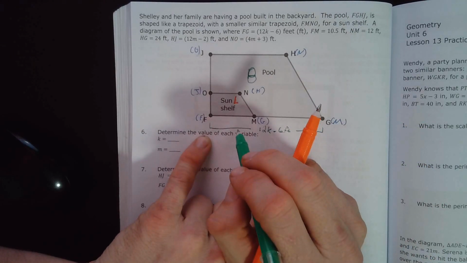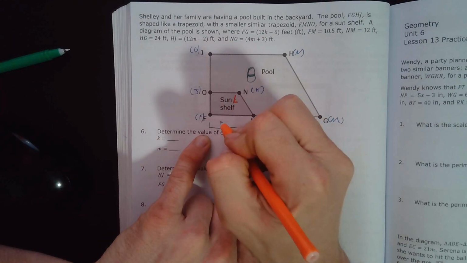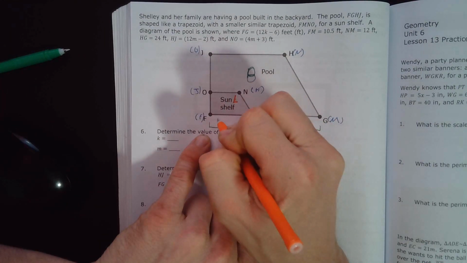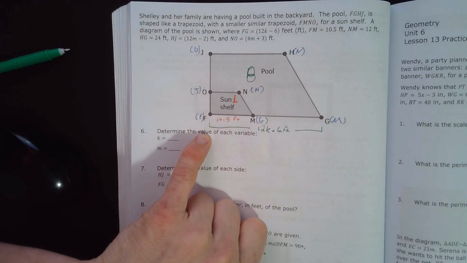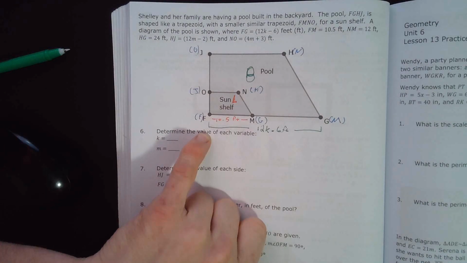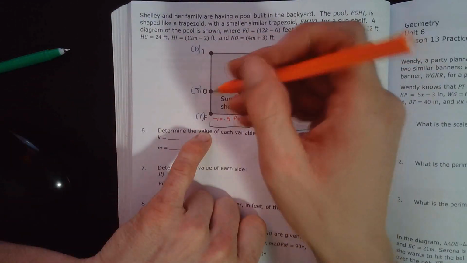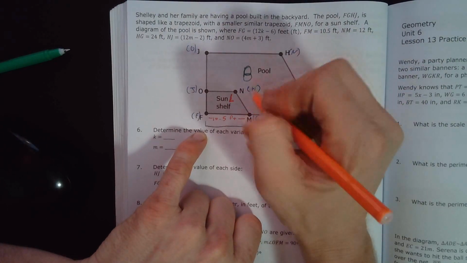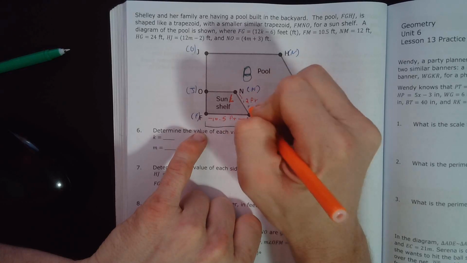FM, the little guy, is 10.5 feet. That's from here to here. Then we got NM. NM is this little guy. NM is 12 foot. That's from here to here.